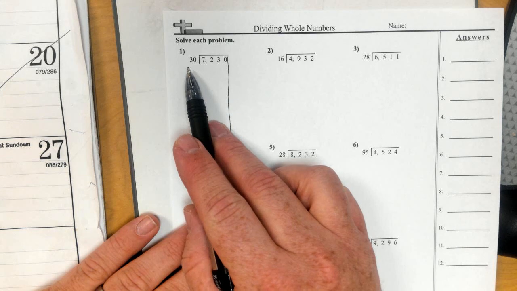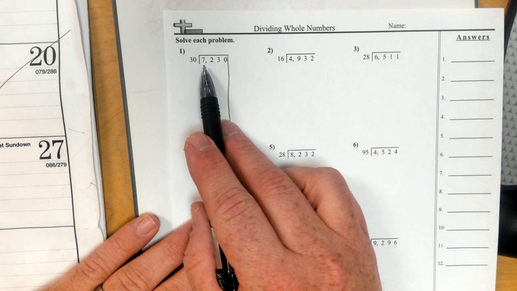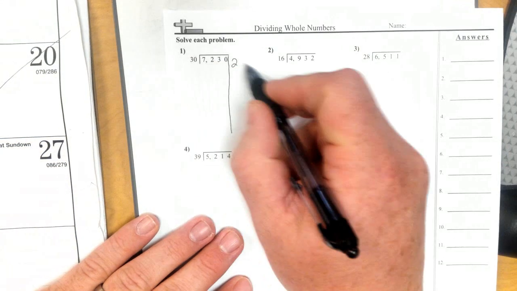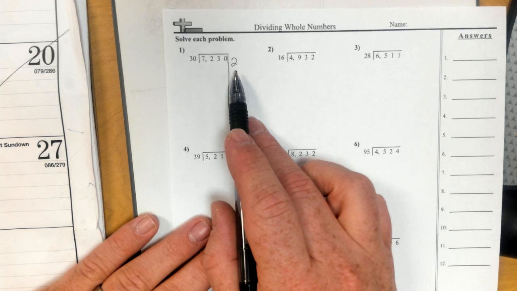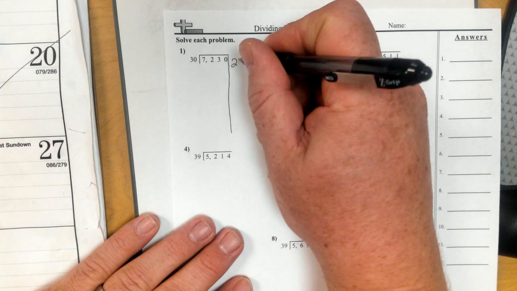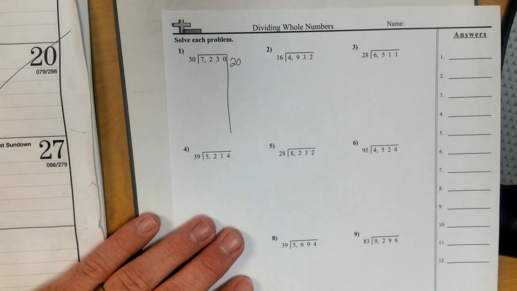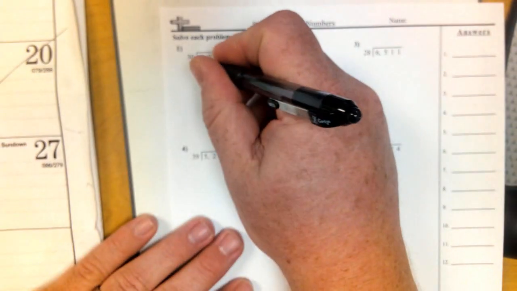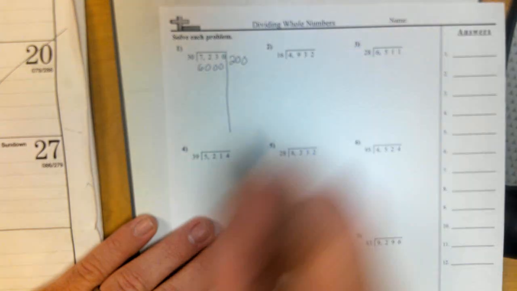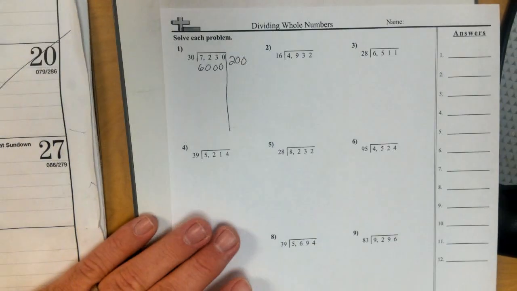Now I know 3 times 2 is 6. So if I just did 2, that would be 30 times 2 is 60. That's, whoops, it got a little blurry there. 30 times 2 is 60. 30 times 20 is 600. And 30 times 200 is going to be 6,000. So I'm going to start with multiplying 30 times 200.